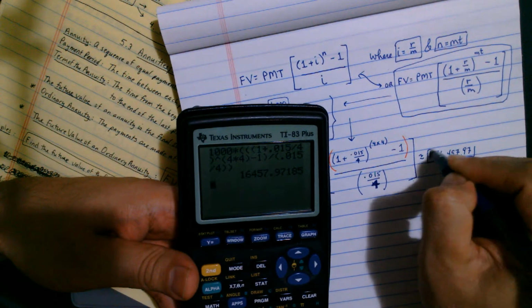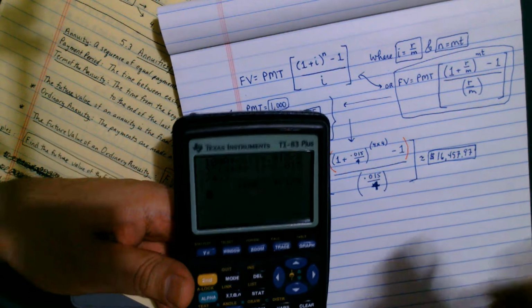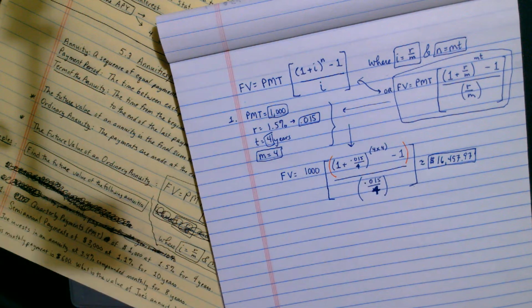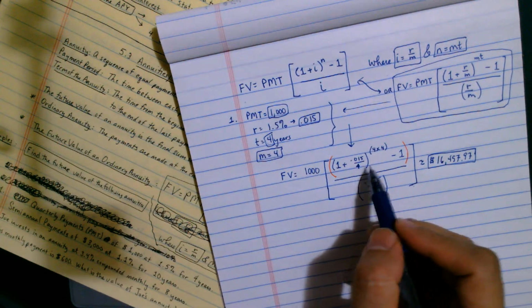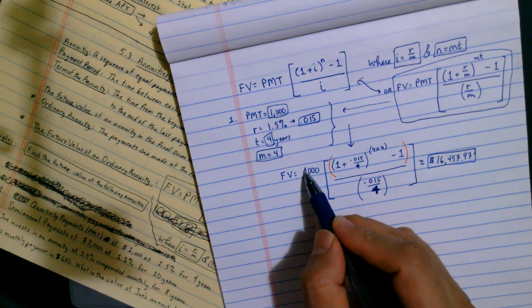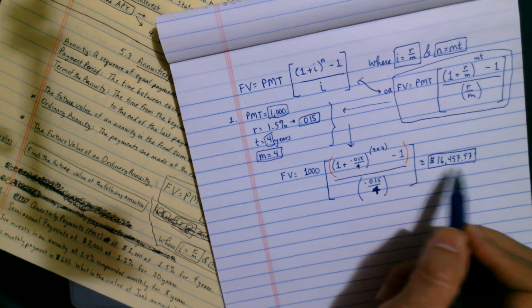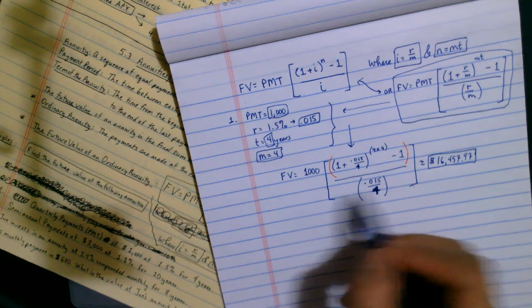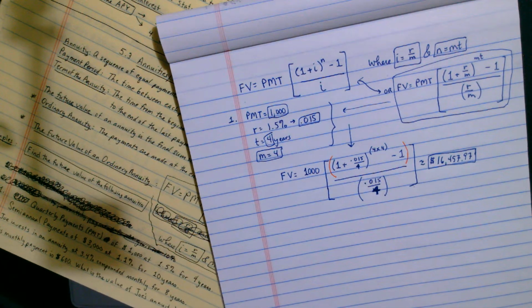$16,457.97. So if you know how much the payment is, and you know how long it's going to be for, you know the interest rate, you can figure out how much money you're going to borrow. So this might be like 15,000 present value. We don't know if it doesn't have present value. So you can actually compute how much you're going to pay at the end by just looking at the payments.